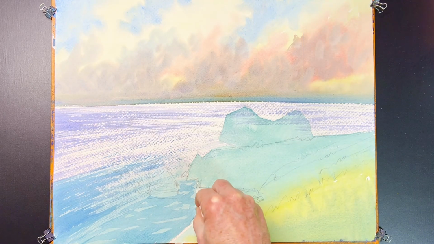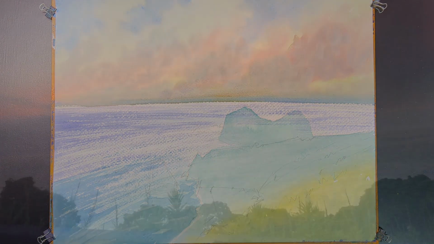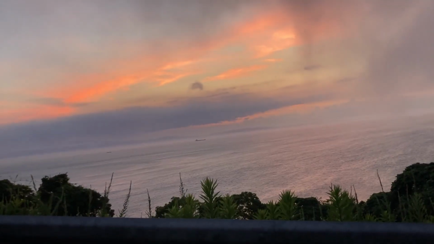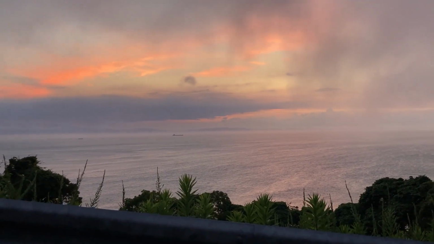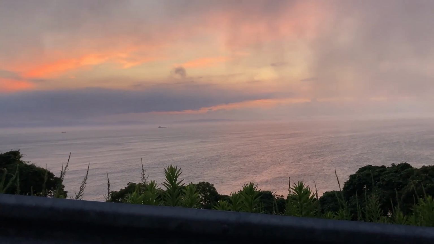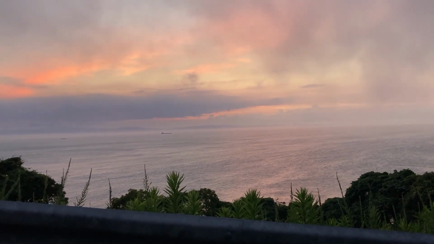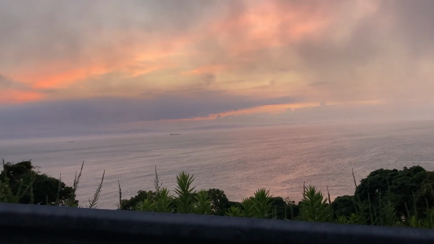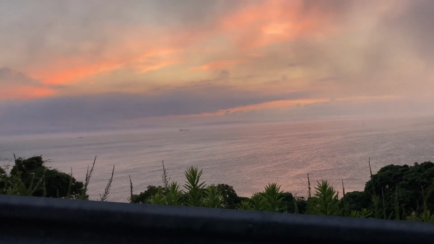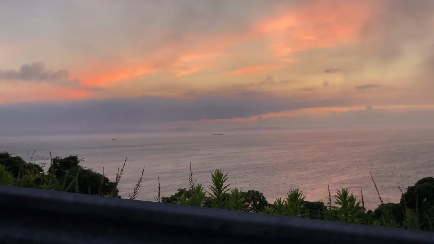At first, the mist was very spooky, but then it just felt wonderful, really cool and mysterious and beautiful. And the mist is mostly around the land, and when you look out to sea it becomes much clearer.